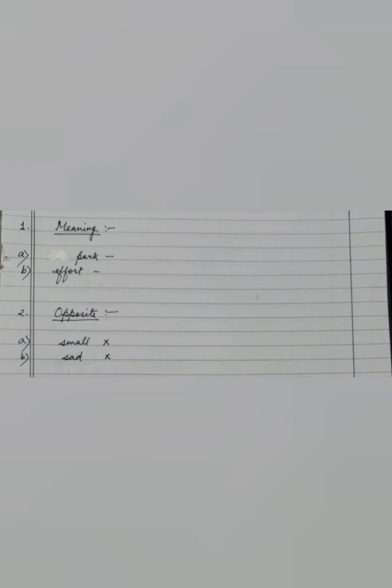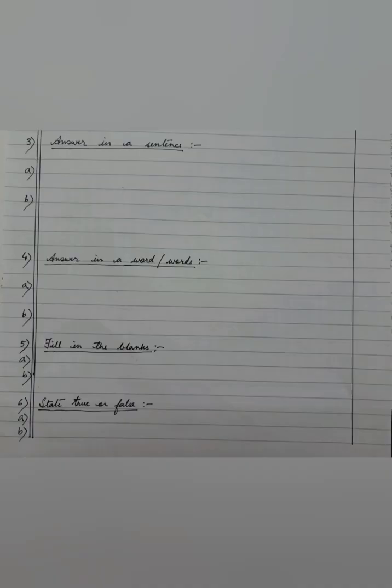This is both for your English 2 and second language examination. So children, remember to copy the words given for meanings, opposites and make sentences. If the heading says answer in a sentence, again you have to write the question number, then the heading, then start writing the answer. Do not copy the question, children.